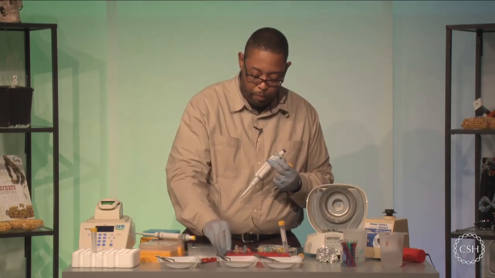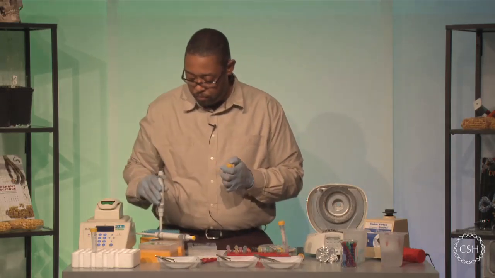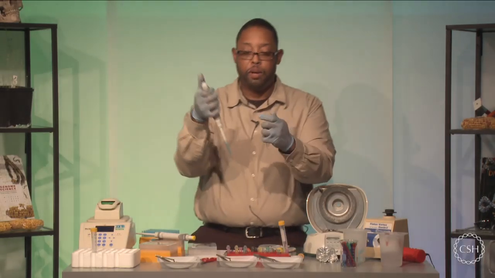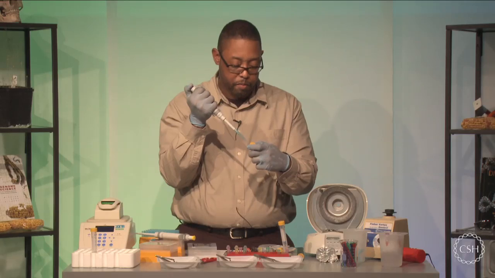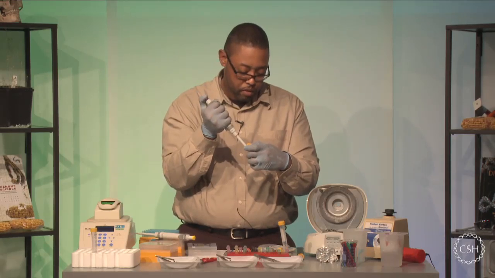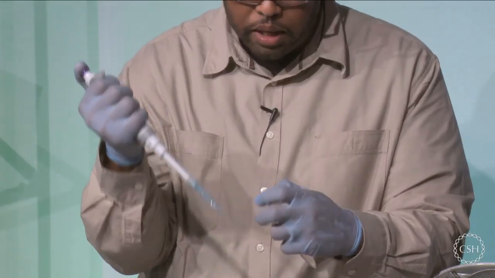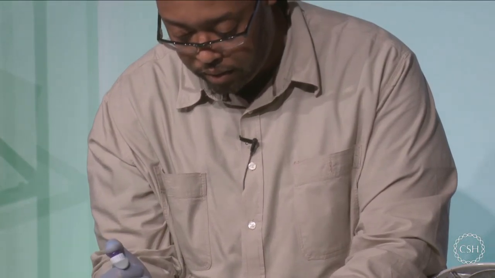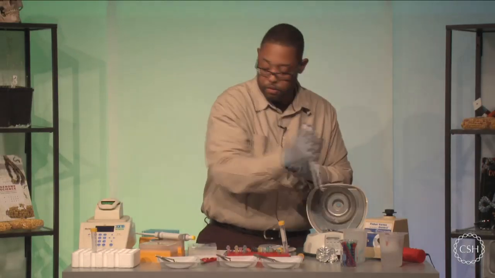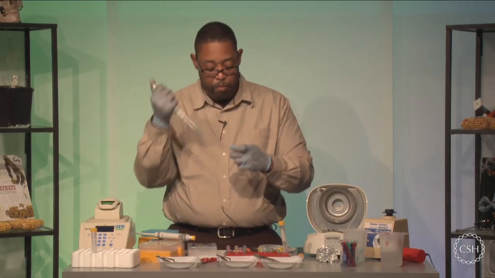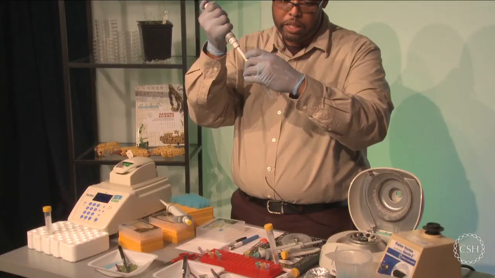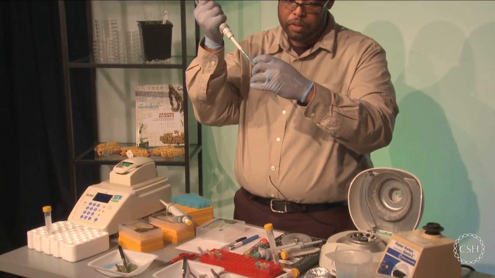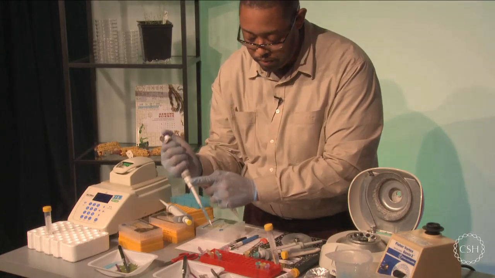I'm just going to open up all my test tubes here on the table. And what I'm going to do is draw up 500 microliters of my wash buffer, and I'm going to add that to each test tube. Again, be mindful to make sure that you're changing tips each time that you add wash buffer to each test tube.